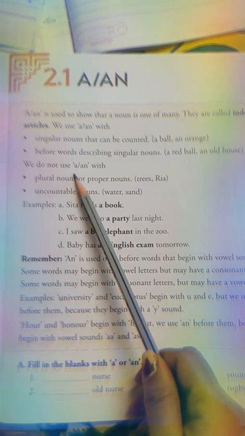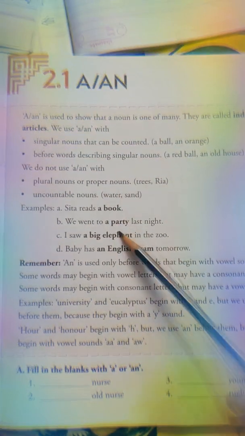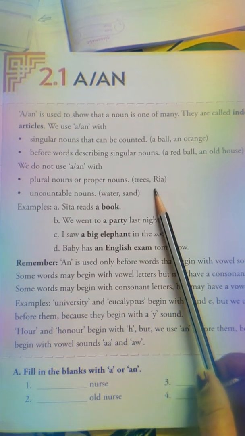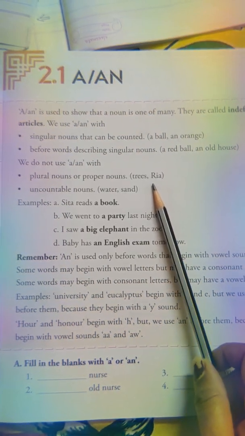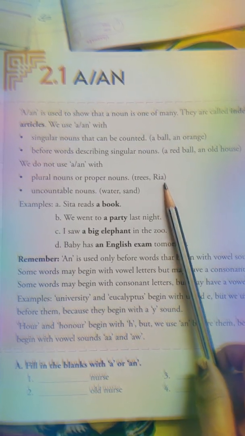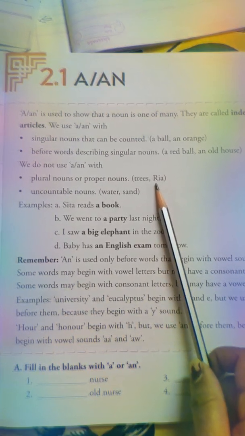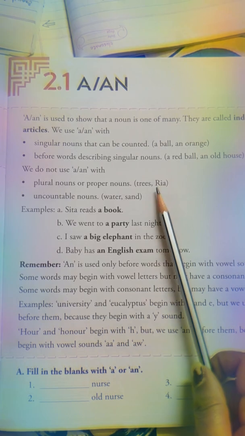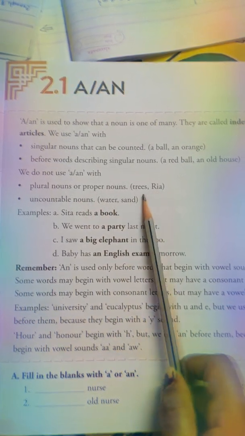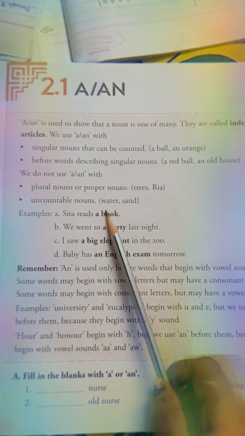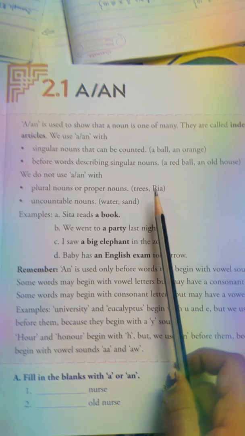We do not use a and an with plural nouns or proper nouns. Proper noun means the name of a person, place or animal. Okay, that too, a special name. So, proper nouns start with a capital letter. We don't use a or an before a proper noun. We don't say a Riya or a Sita or a name of a person.